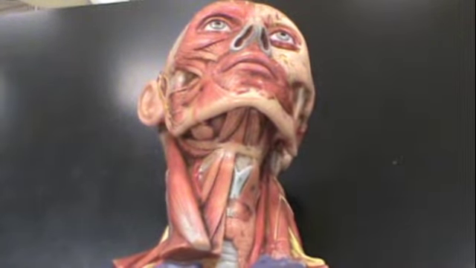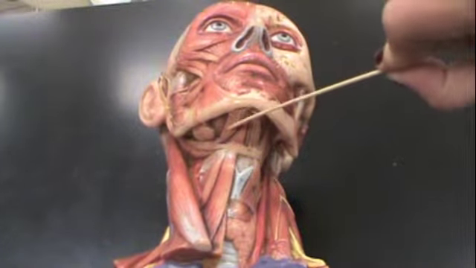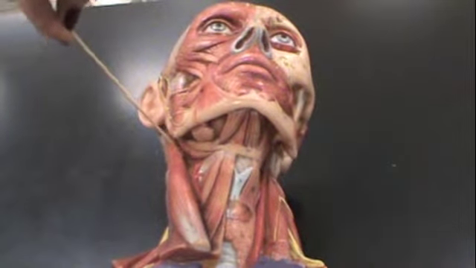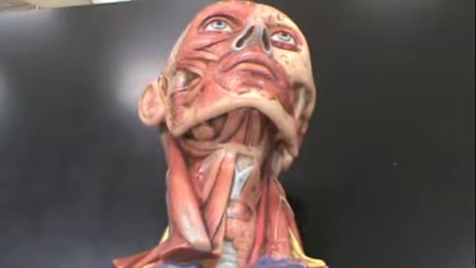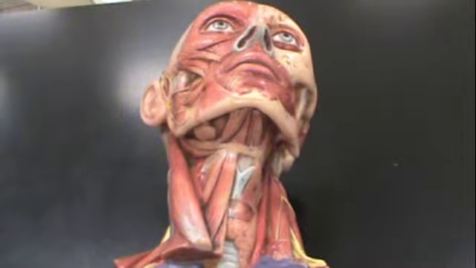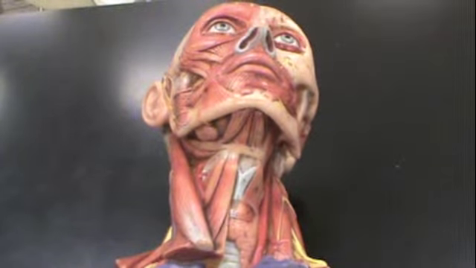The next muscle is the digastric. Here's the anterior belly of the digastric, and it goes to the posterior belly of the digastric down here. The origin of this muscle is the mastoid process, and the insertion of this muscle is the mandible, and the action of this muscle opens the mouth.